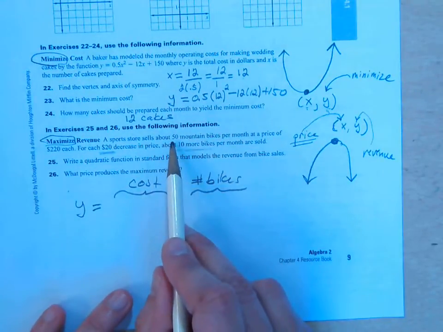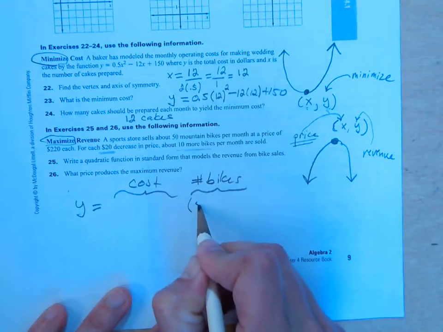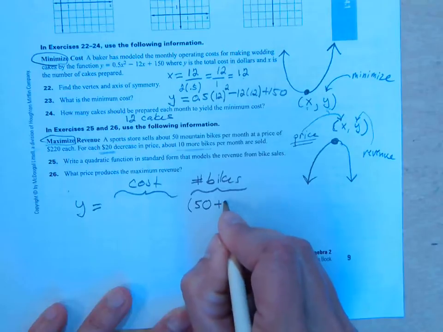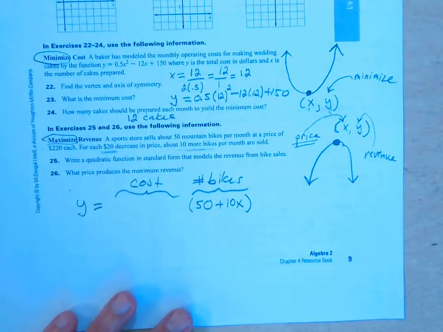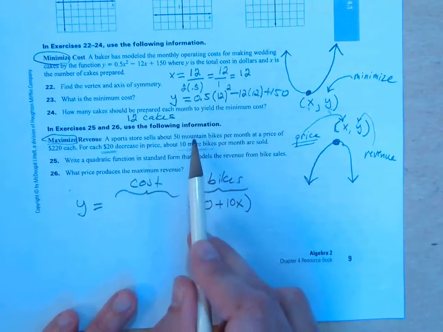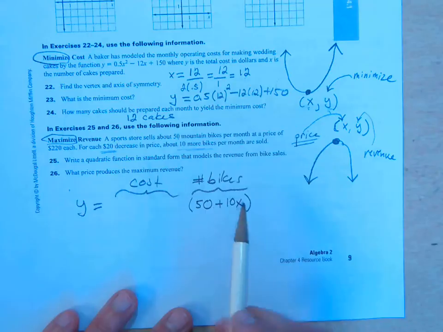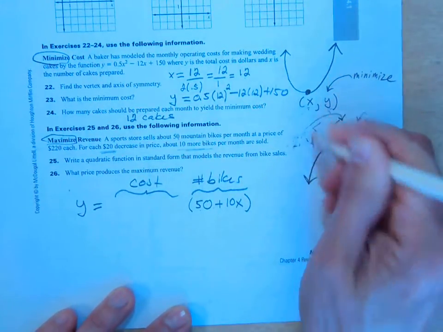So the number of bikes is 50, but for each $20 decrease, we can sell 10 more bikes, sorry, 10 more bikes. So right now we're selling 50, but we can sell 10 more. So I guess actually X is going to be the number of bikes.